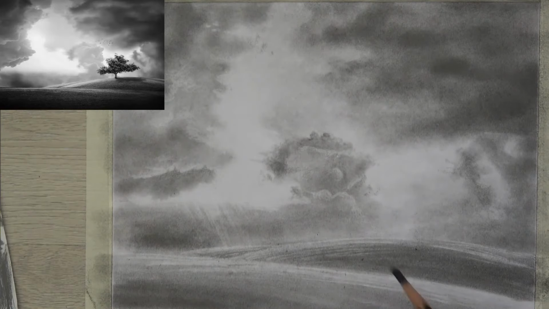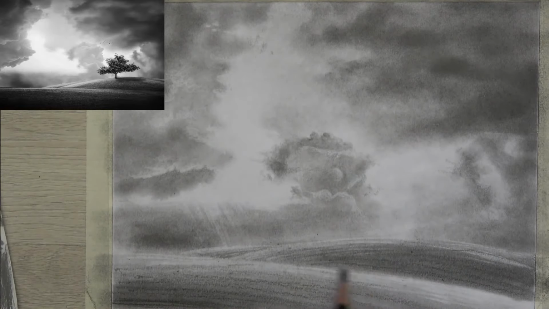And I'll use a nice dark, say a 9B or so, and just add a few little extra lines in here for some darker contrasts. Just in the darker bits, less as you come up. Yeah, that'll do. There's our field.